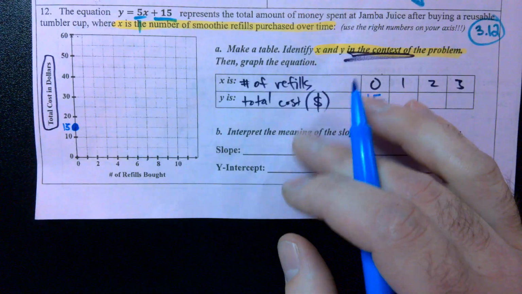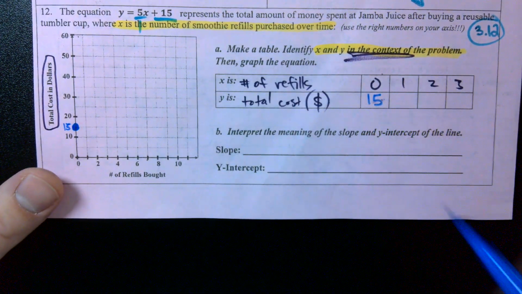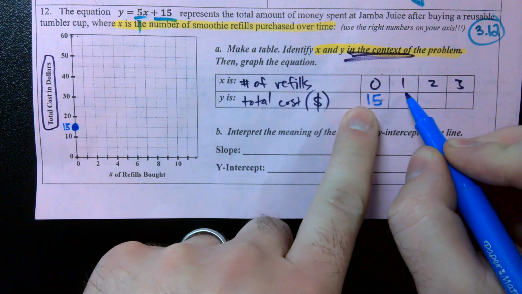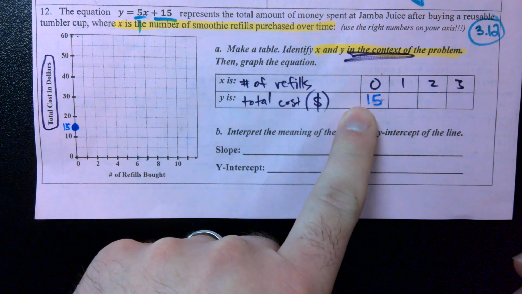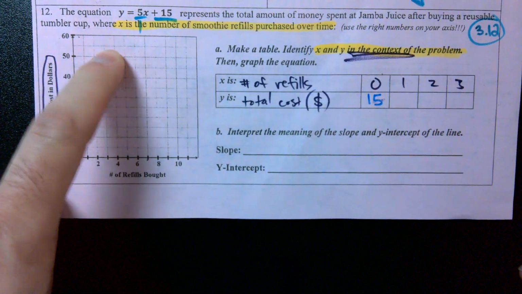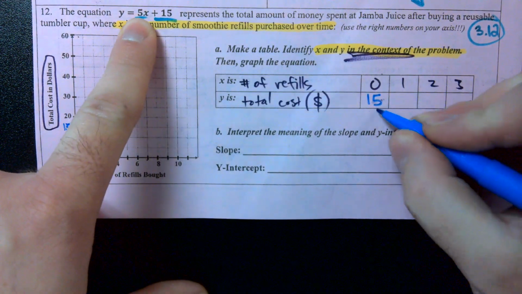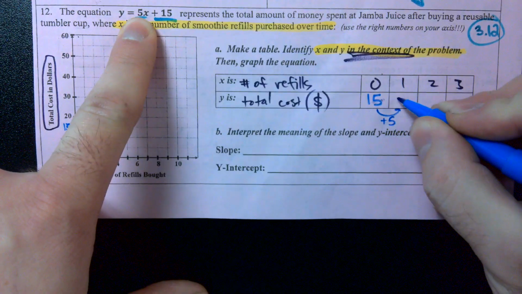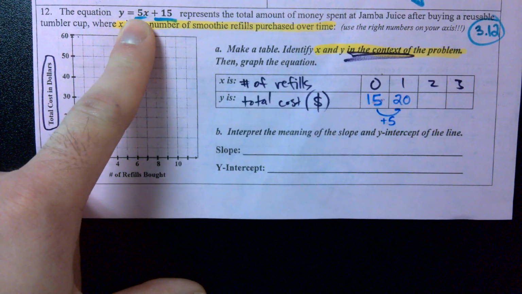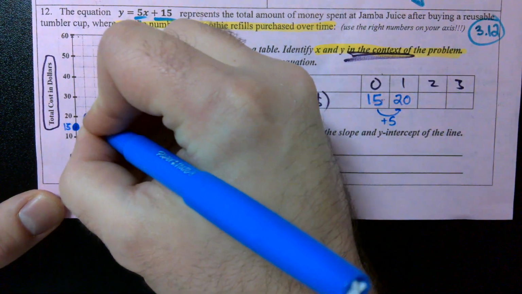On the test, it'll be the savings account, so we're not going to worry about it. But I wanted to give you a different context. I spent $15 on the plastic cup, and I got one refill. How much did I spend in total now? How much was the refill? No, the tumbler was 15. The refill was 5. So it was 20. So my total is 20. Okay? After one refill, I've now spent $20.